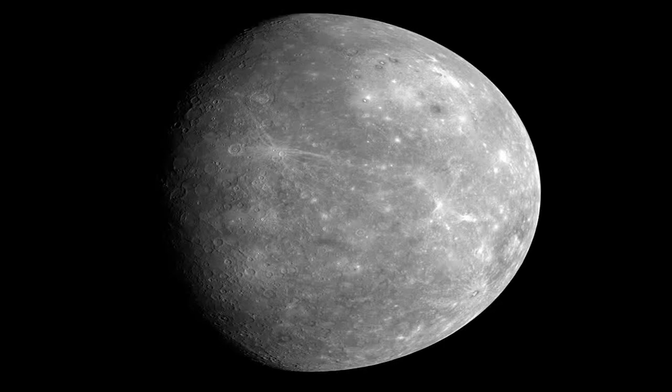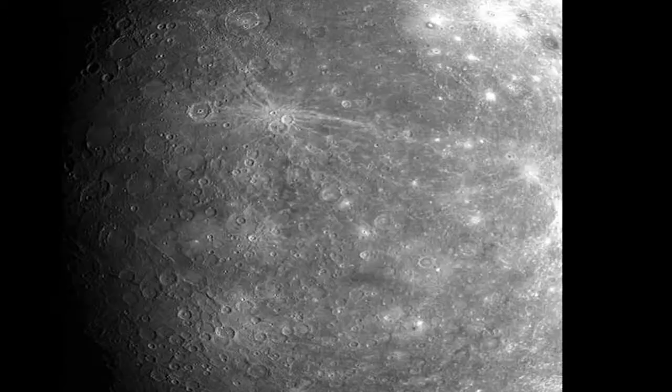You can see more of the detail of the craters and the rays extending from these impacts on Mercury. Beautiful.